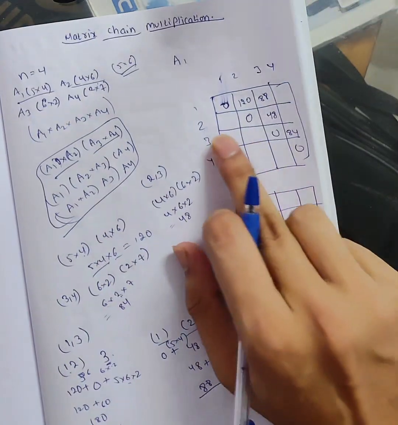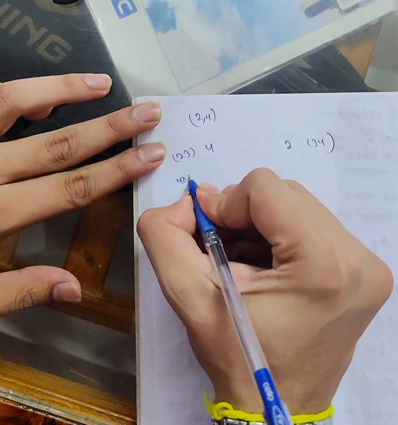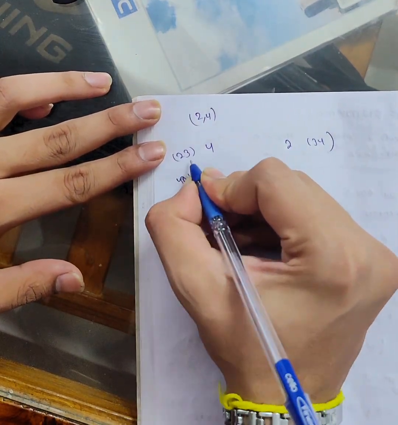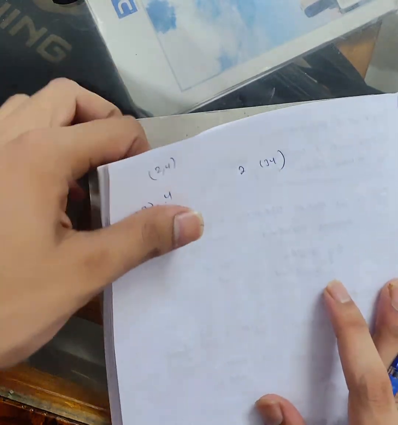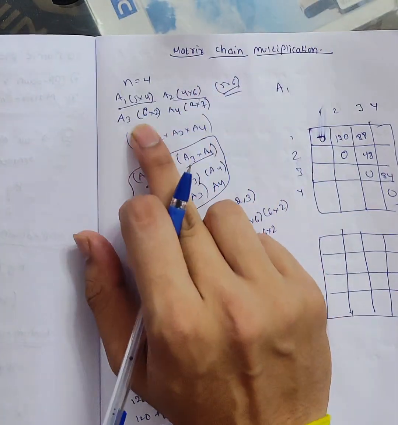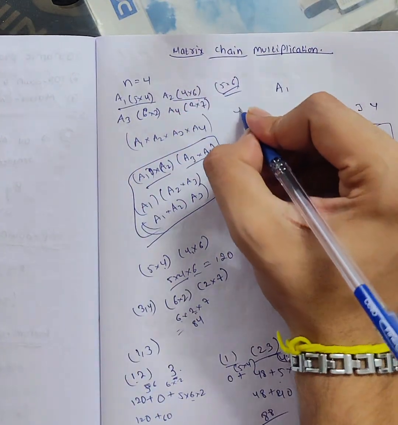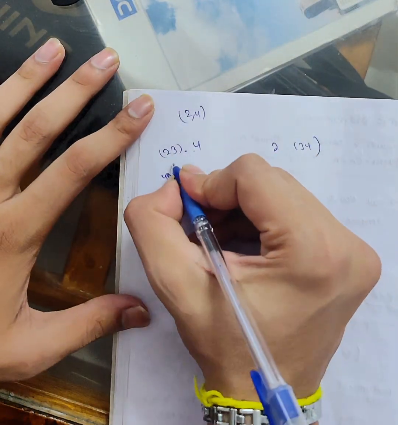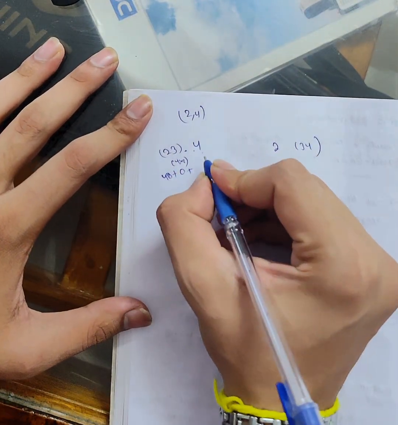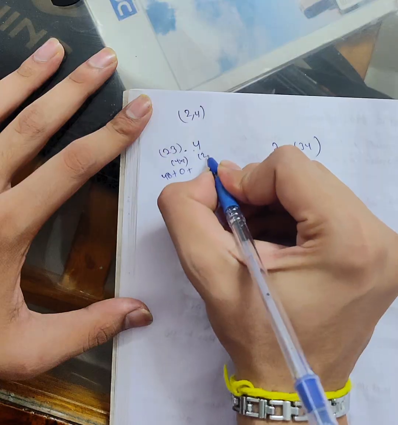So 2, 3 is 48, plus 0 for 4, and 2, 3 into 4 is there, right? What is the resultant of 2, 3? The resultant of 2 and 3 is a 4 by 2 matrix, and A4 is 2 by 7.